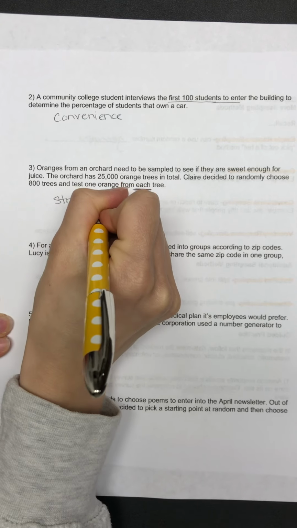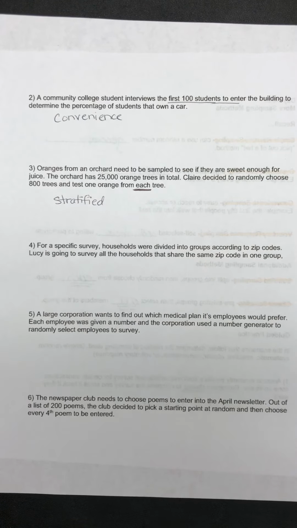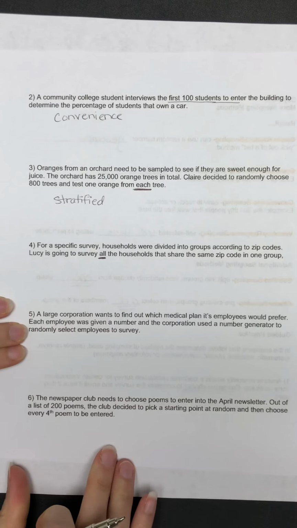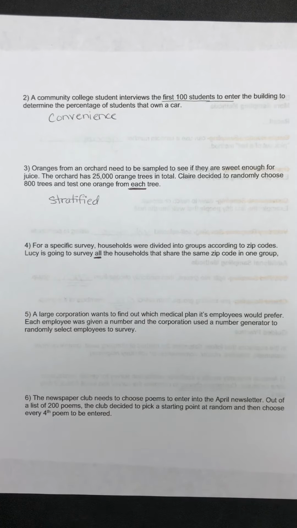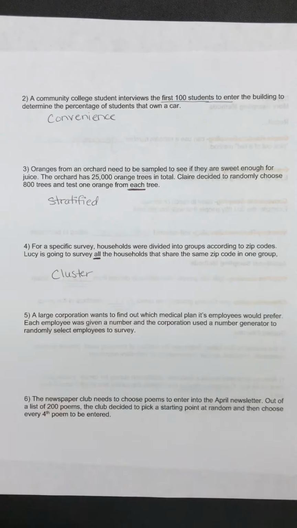Okay, number 4, for a specific survey, households were divided into groups according to zip codes. Lucy is going to survey all the households that share the same zip code in one group. Okay, again, the key word here is the word all. Since they already have pre-existing groups by zip code, and she's choosing all from the group, that would be what we call cluster sampling, which is our new one we just learned today.